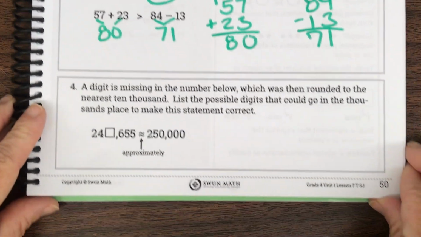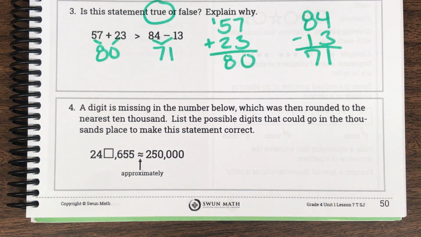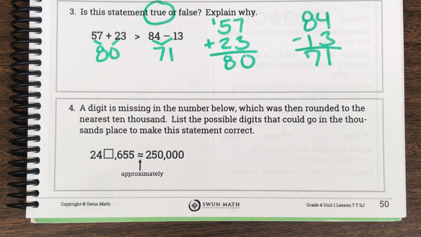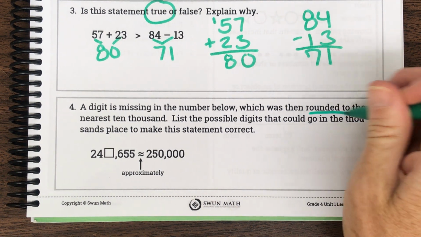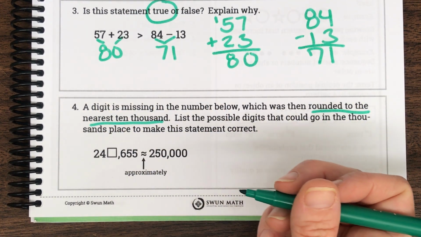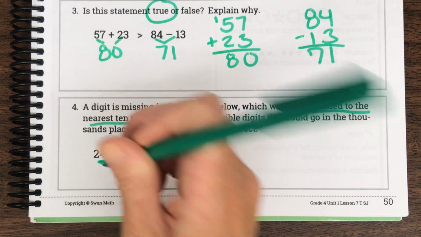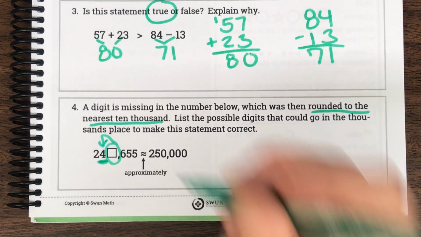Okay, let's look at my last one. It says a digit is missing in the number below, which was then rounded to the nearest 10,000. List the possible digits that could go in the thousands place to make this statement correct. Okay, so it was rounded to the nearest 10,000, that would be rounding to this, which meant that this number was my bossy neighbor.